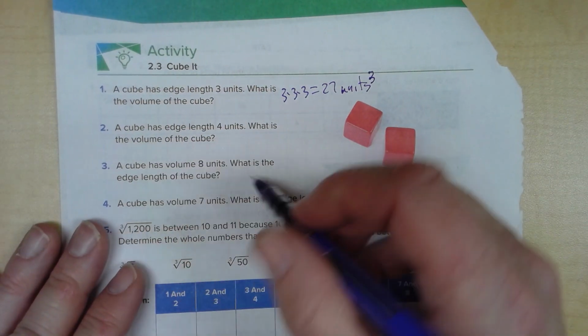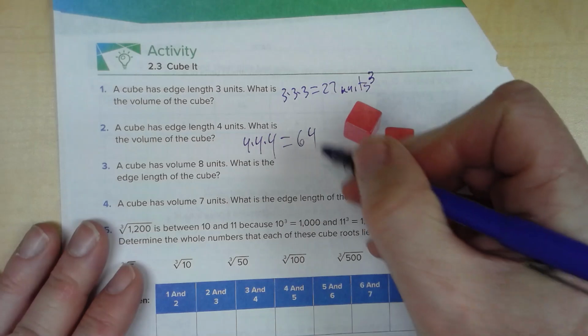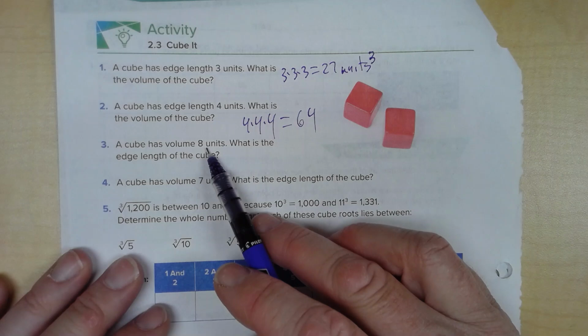A cube has an edge length of 4. What's the volume of it? So it would be 4 times 4 times 4. That should be 64. And then a cube has a volume of 8.